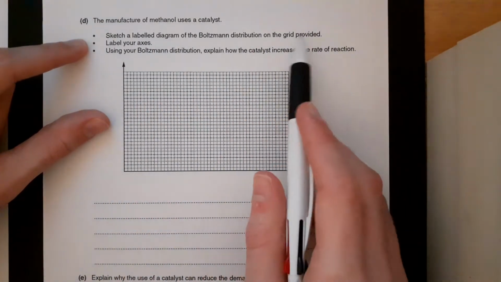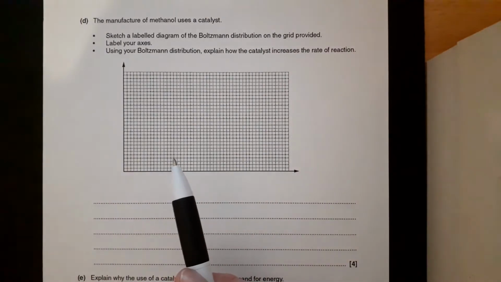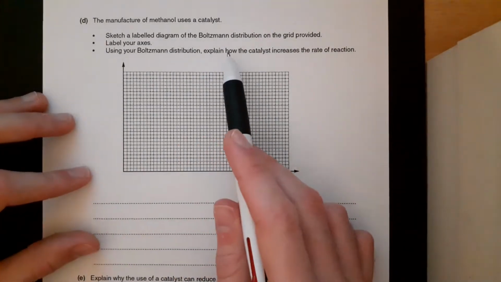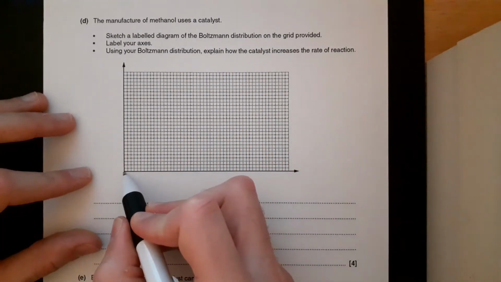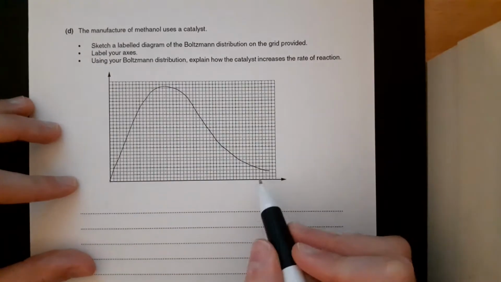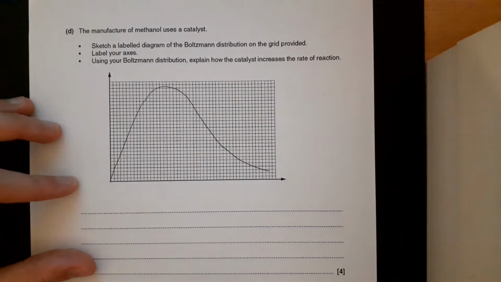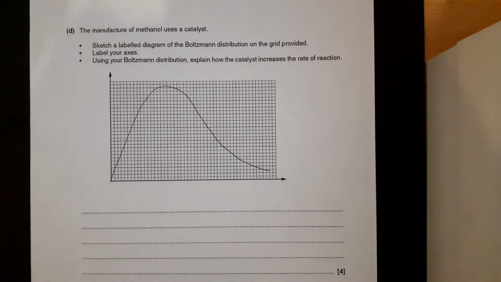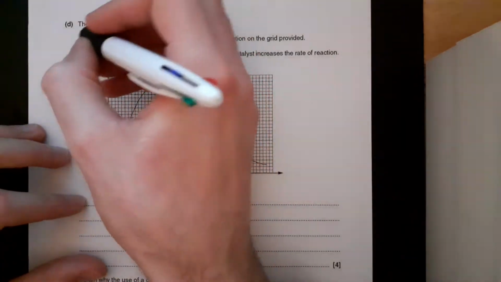So sketch a diagram of the Boltzmann distribution. So we need to know what shape this graph is. There are a few things that are important. It must start at 0. And then the shape of this graph kind of looks something like that. And then it must not touch the x-axis again. So that's our Boltzmann distribution.